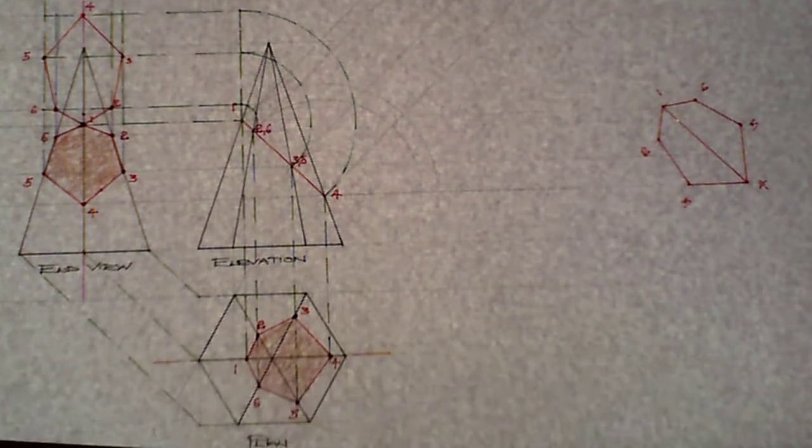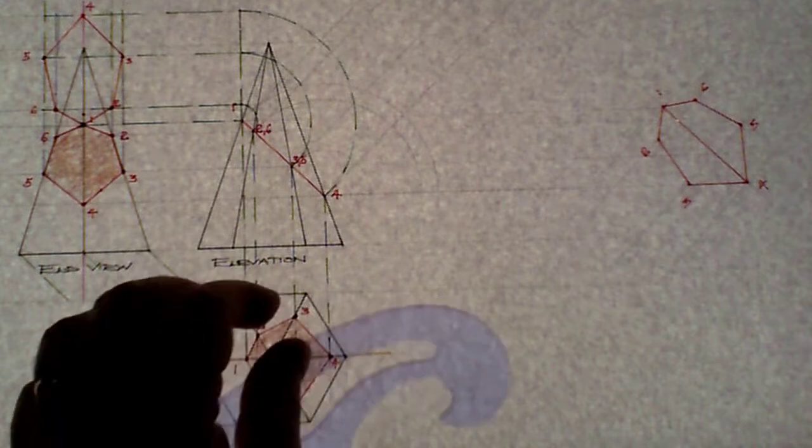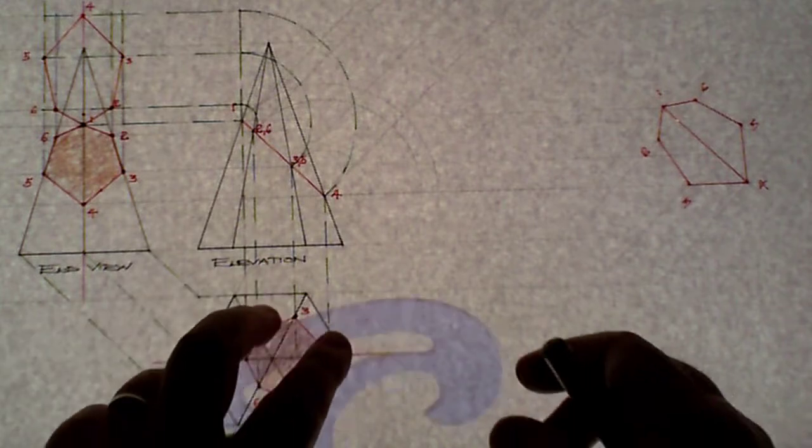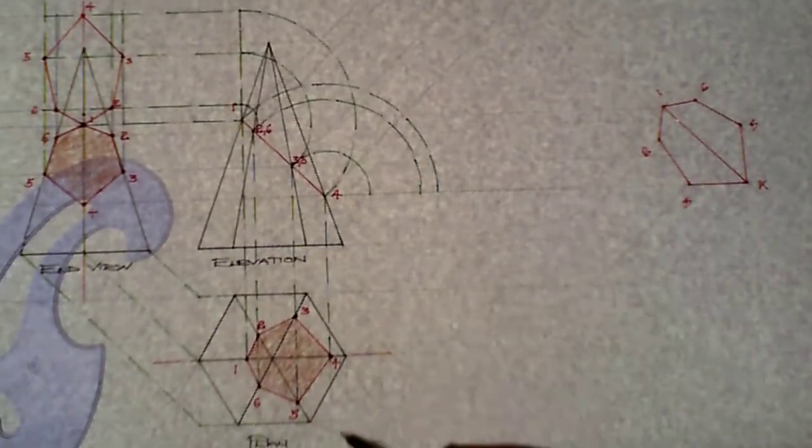So as it is here, again, if I draw it in green, have my point established here on the horizontal.